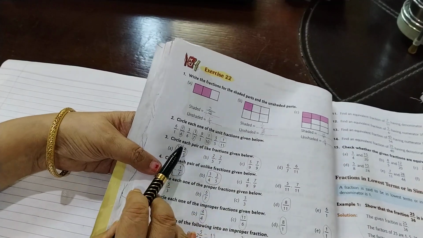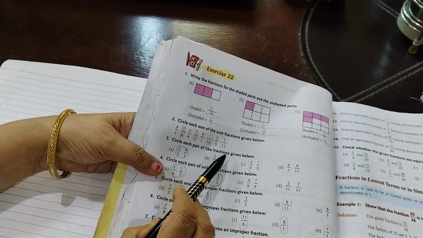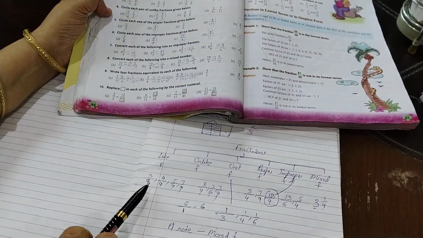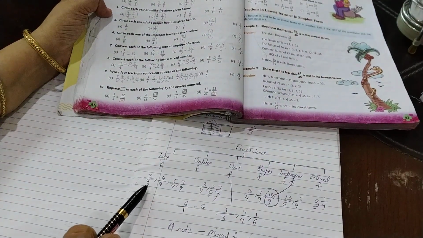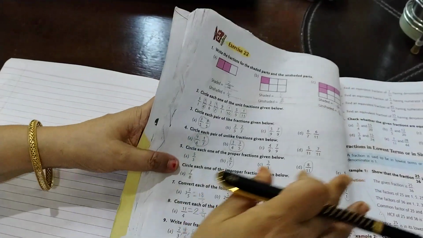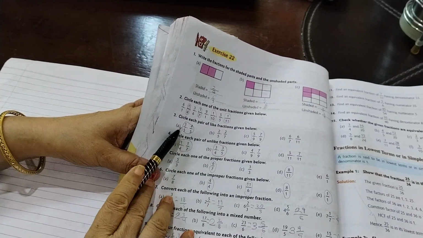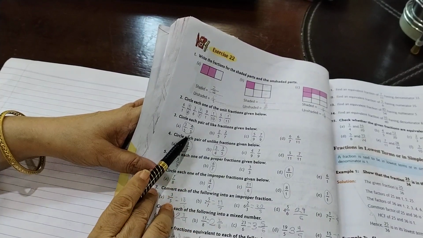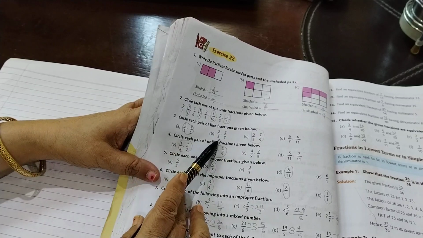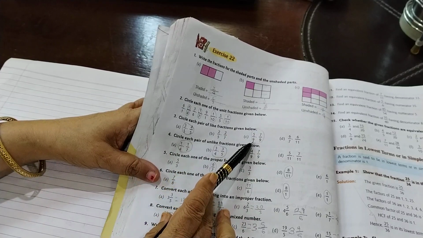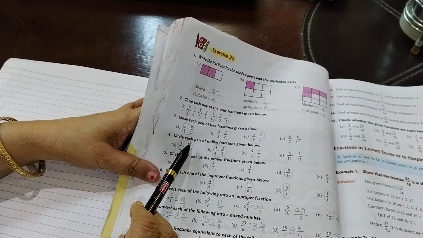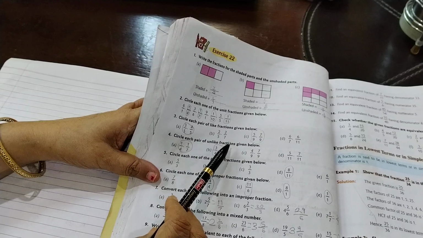Then next, circle each pair of like fractions given below. Let's revise. What are like fractions? Like fractions are those fractions whose denominators are same. Okay, so here 3 by 5, 4 by 5, yes, they are like fractions because their denominators are same. These are like fractions because denominators are same. These are not. Circle each pair of unlike fractions given below.